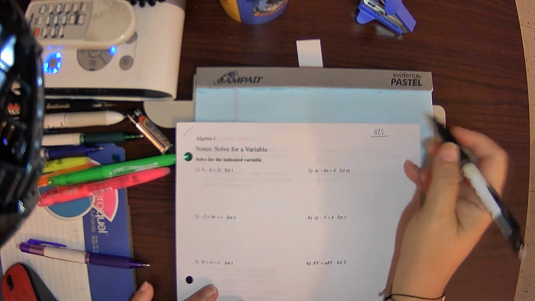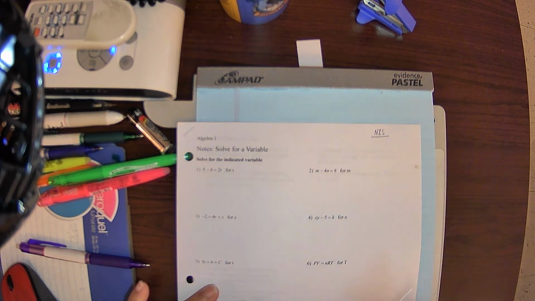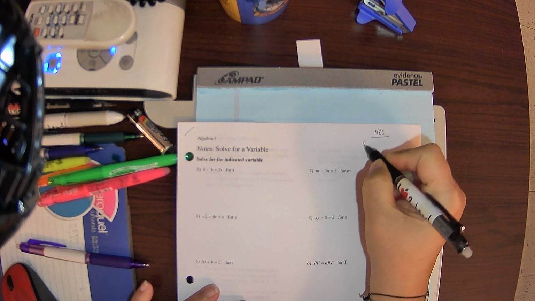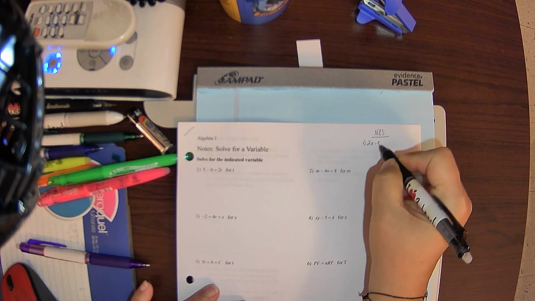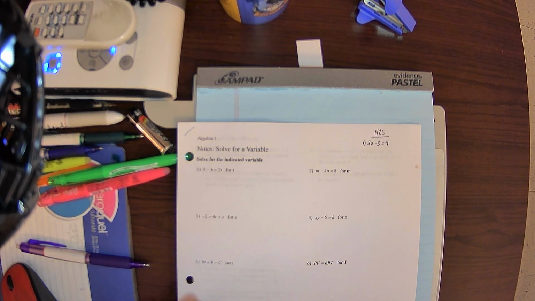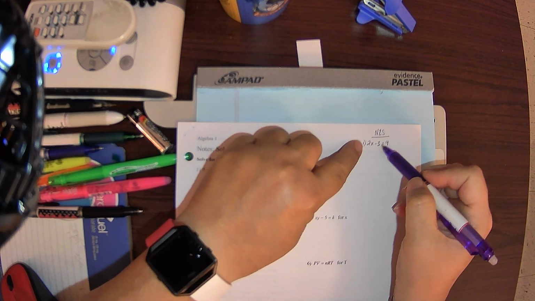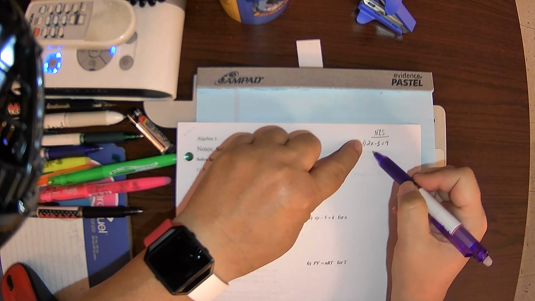So let's say we've got, I left some on my paper, 2x minus 3 equals 9. Now, what would we do in order to solve for that variable? Well, I would take care of addition or subtraction first, so cover up the multiplication.